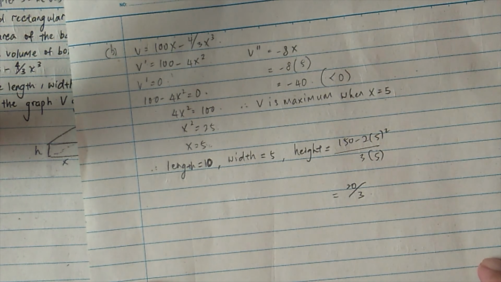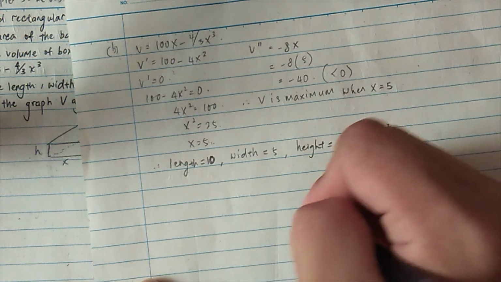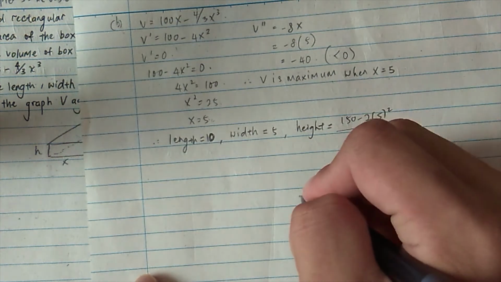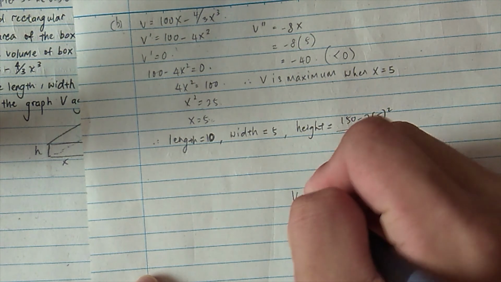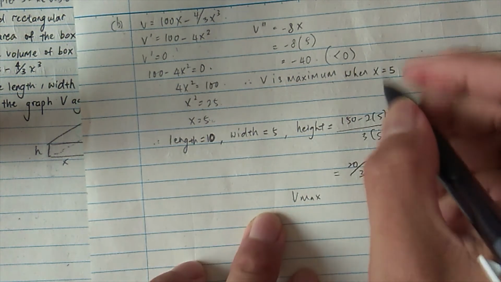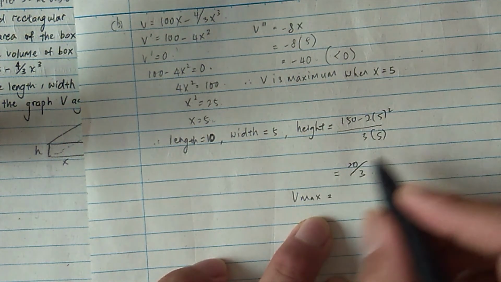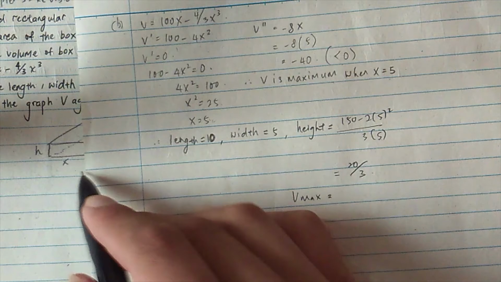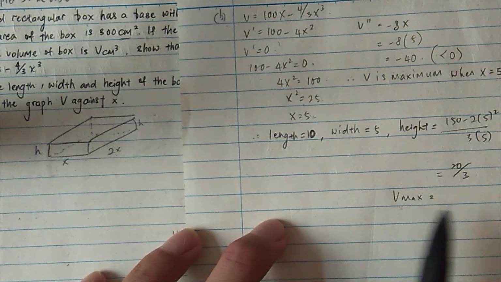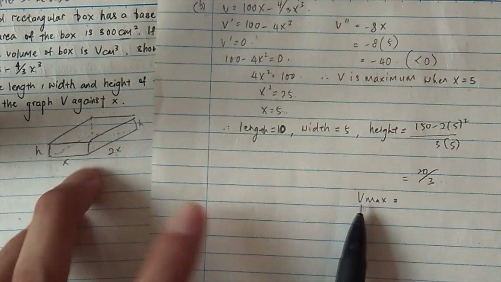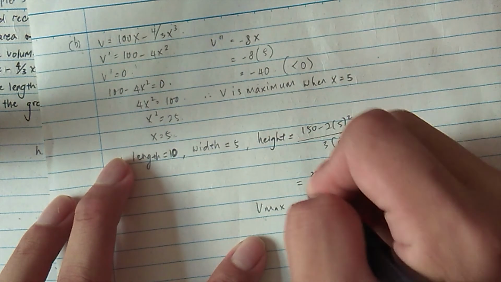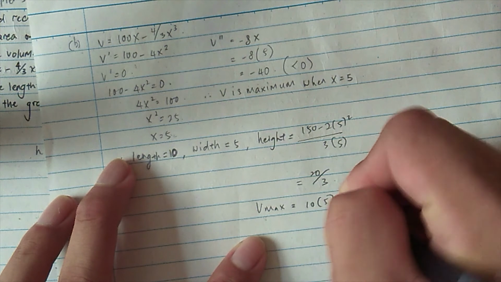Okay, so when calculate for the V max, we'll get the largest volume for this rectangular box. V max means the largest volume for this rectangular box. So we apply it into the formula.